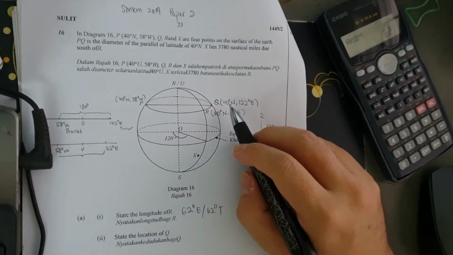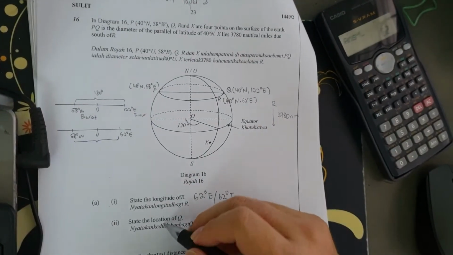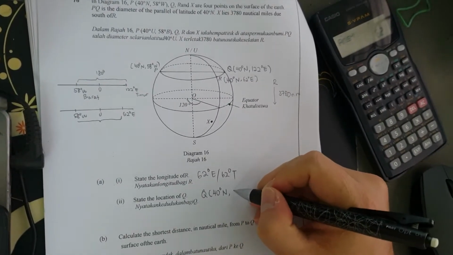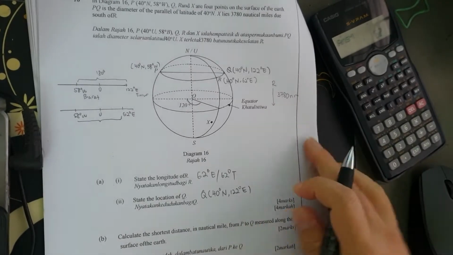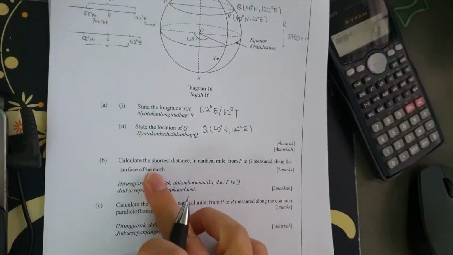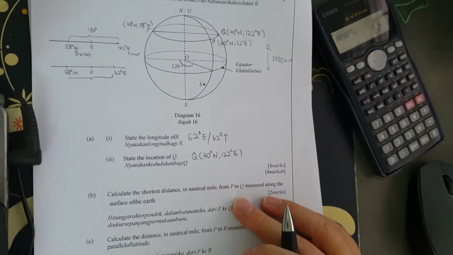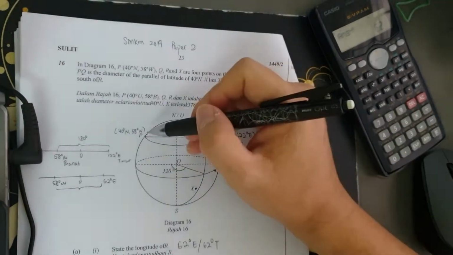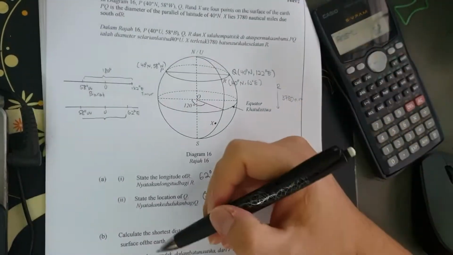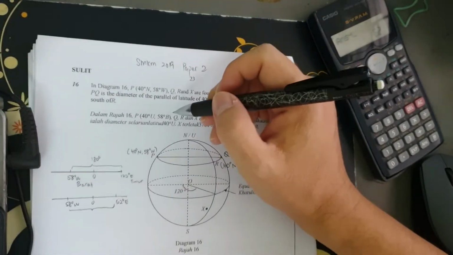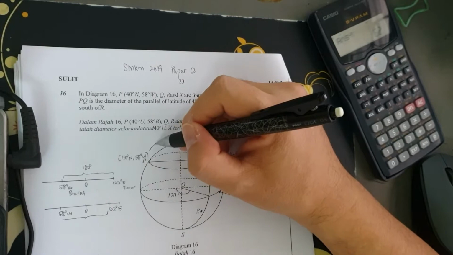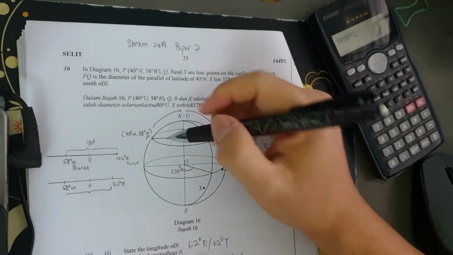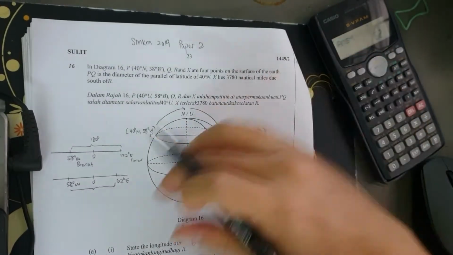Next, state the location of Q, which I've done. So this is the location. So what you need to write is Q 40 north and 122 east. Next, calculate the shortest distance in nautical miles from P, which is over here, to Q, measured along the surface of the Earth. The shortest distance normally is where you need to travel to the North Pole and then come down to Q, instead of flying directly to the east or west.